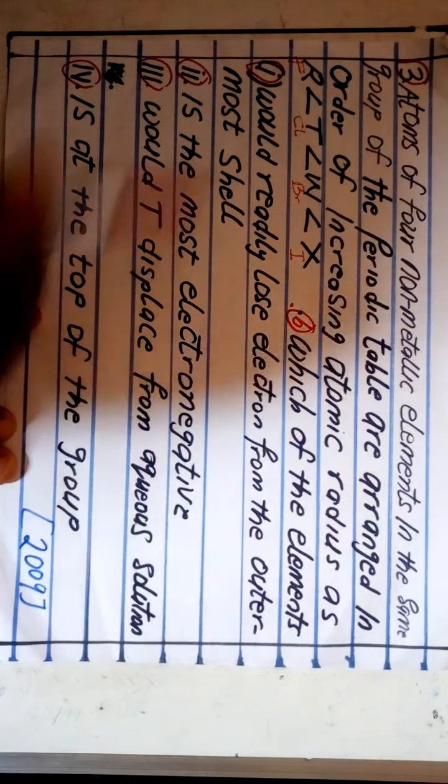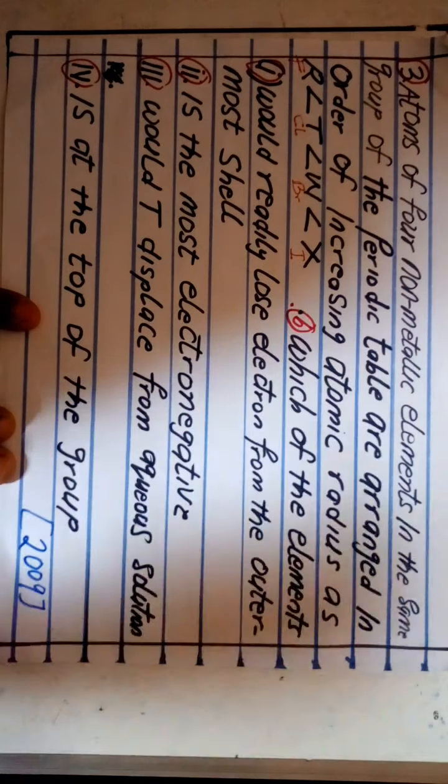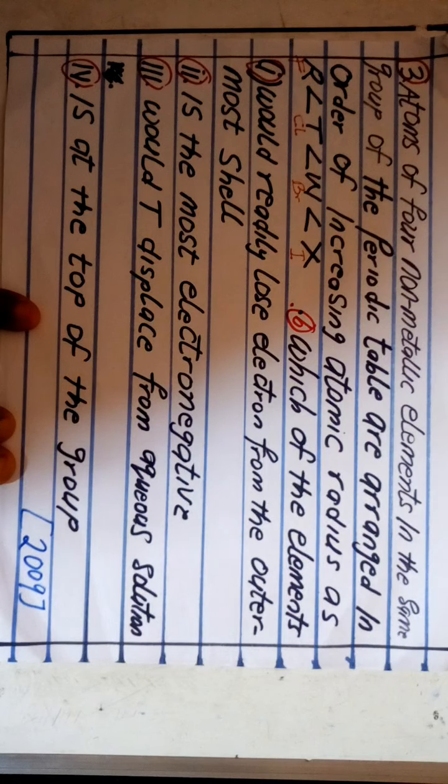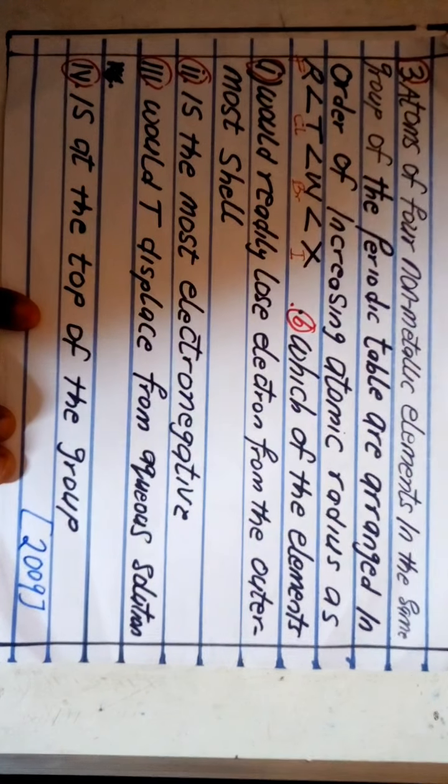But across the period, the same shells are filled, thereby the attraction of the outer electrons to the nucleus increases. That will decrease the atomic radius or the size.